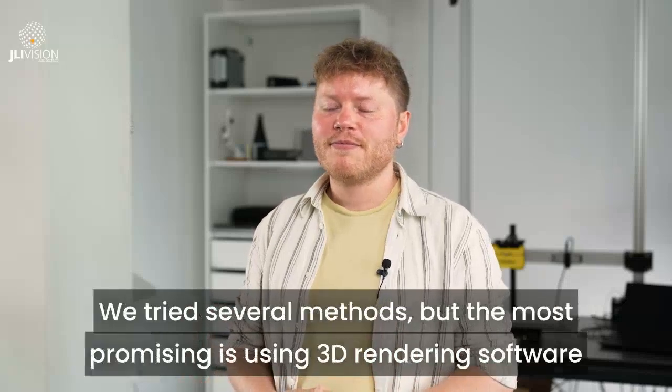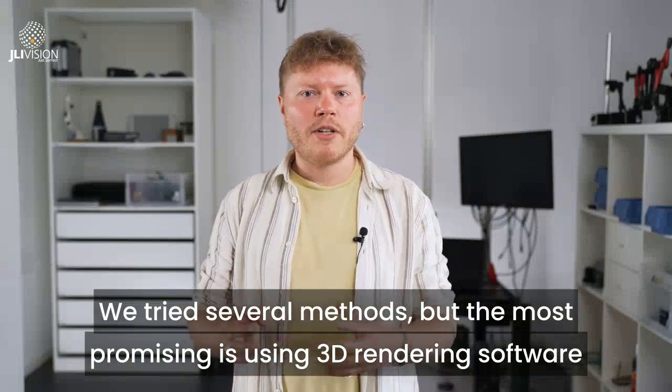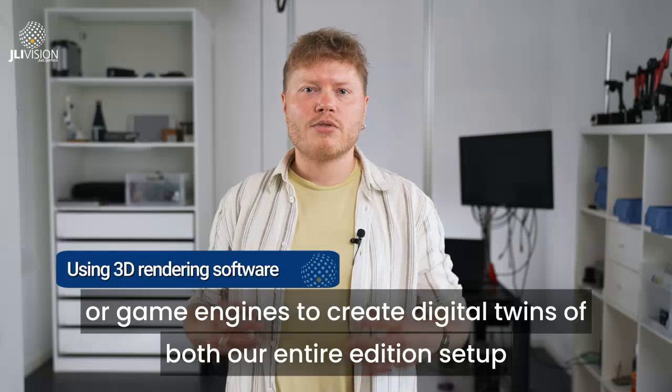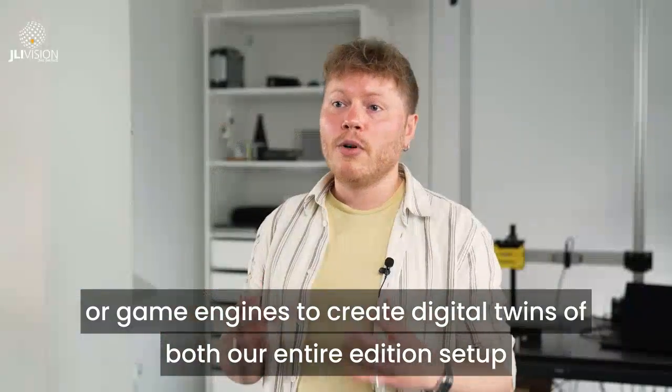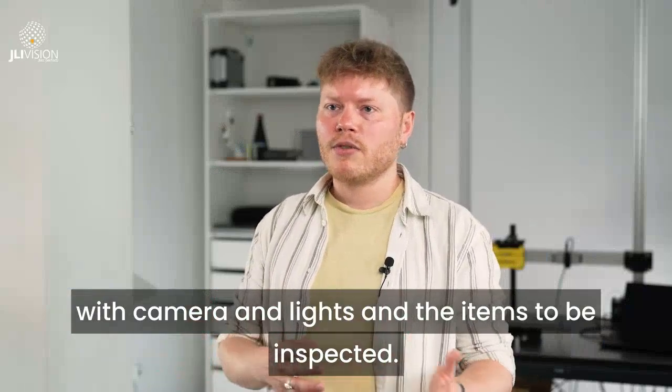Getting enough training images is one of the fundamental challenges that we dedicate research time to solving, and we are well on our way. We tried several methods, but the most promising is using 3D rendering software or game engines to create digital twins of both our entire vision setup with camera and lights and the items to be inspected.